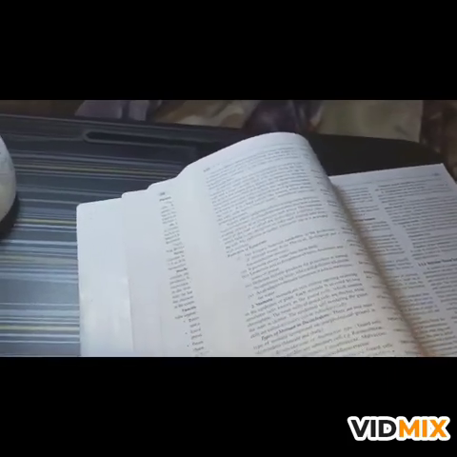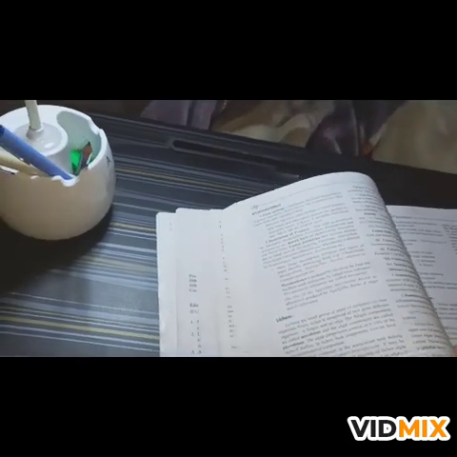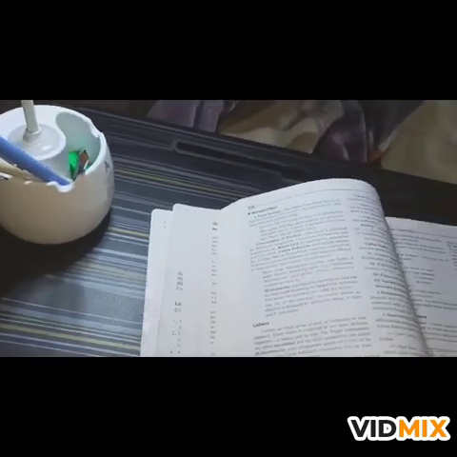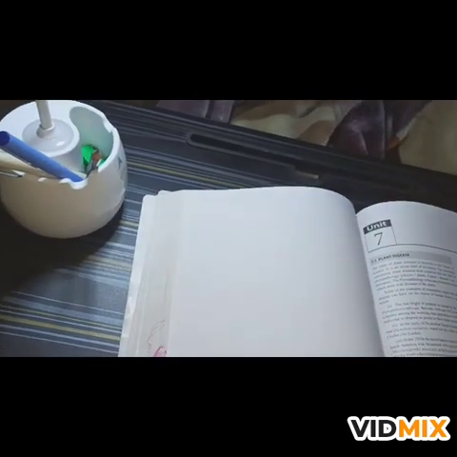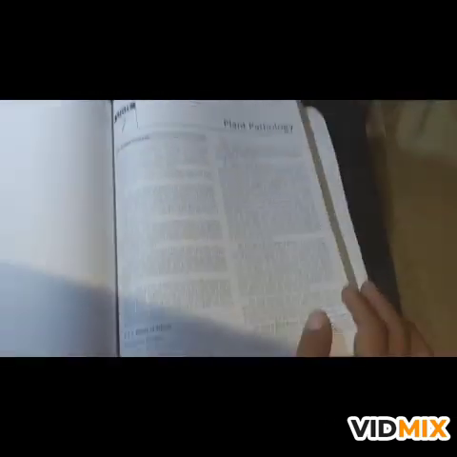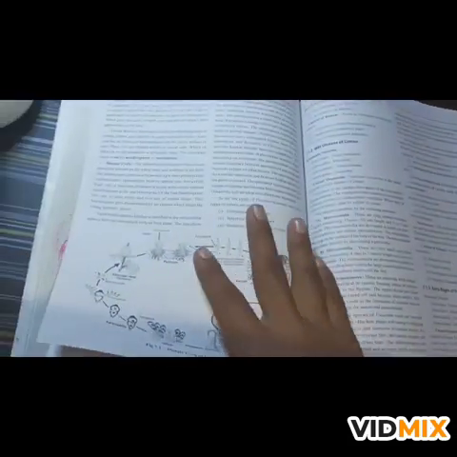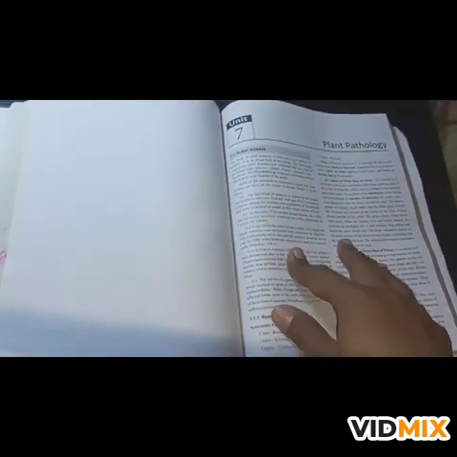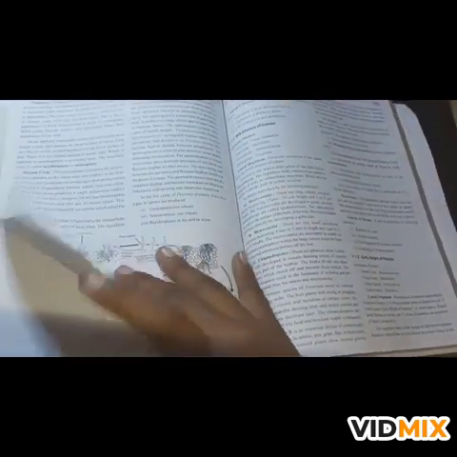Today's topic is the diseases of wheat that I have to cover. Wait a minute, I will show you. It is the rust of wheat, the pathogen and its life cycle. I have to finish this. Actually, it's a half-hour topic, so I will donate only half an hour to it. From here to here, the life cycle.